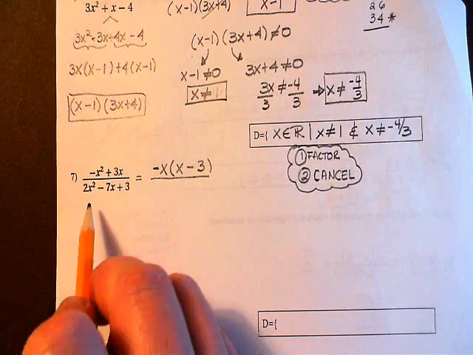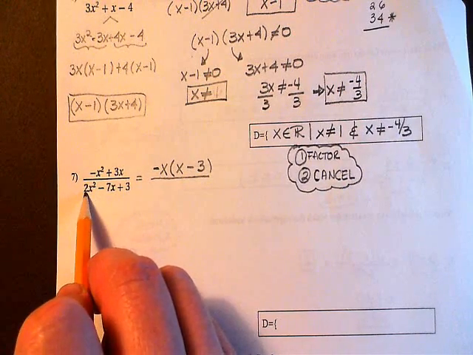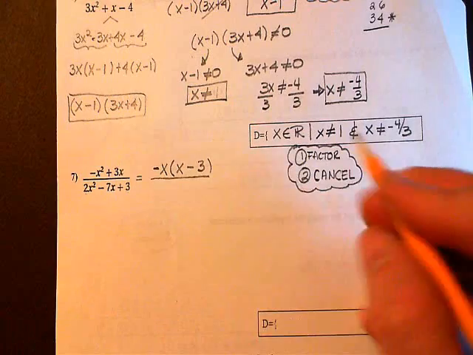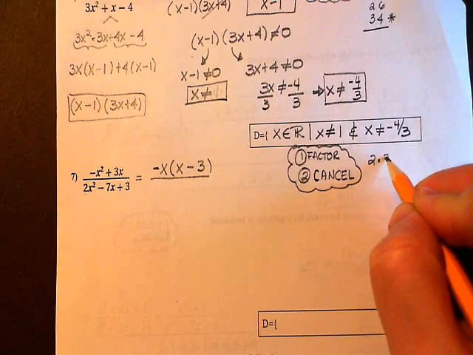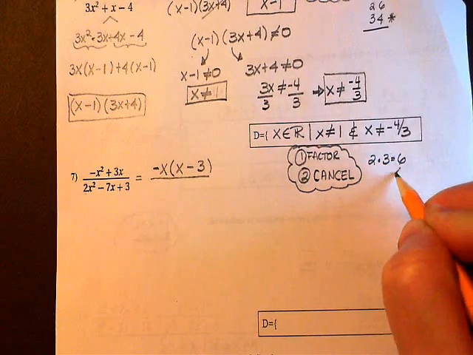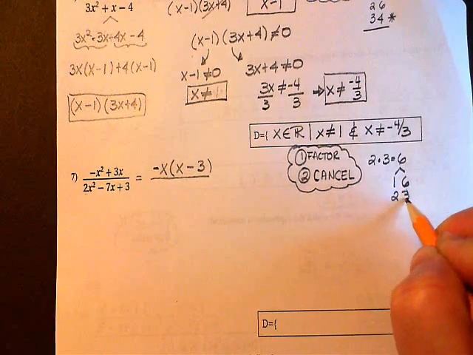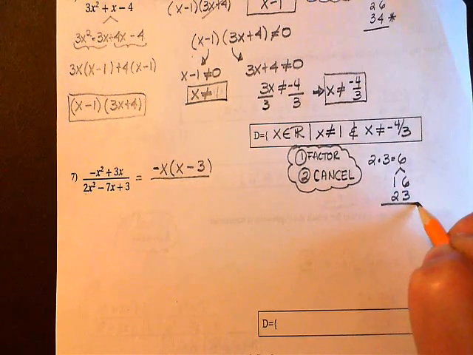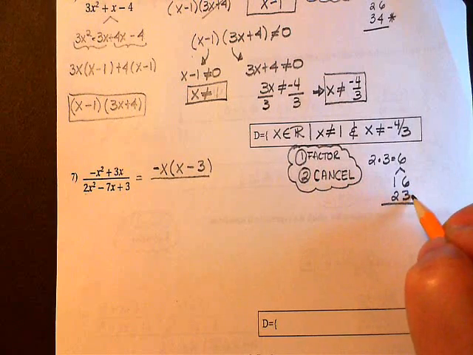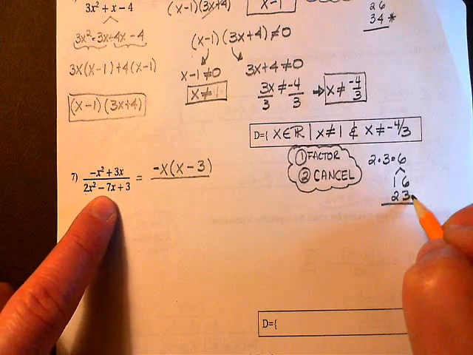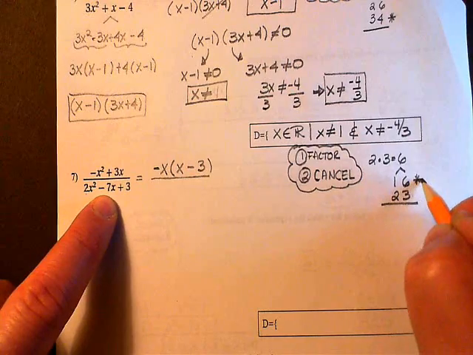Okay. On the bottom, I notice I have a number other than 1, so I multiply 2 times 3. 2 times 3 is 6. And what numbers give me 6? 1 and 6, 2 and 3, and that's it. Out of these two options, which one will give me the 7 there? The answer is 1 and 6.